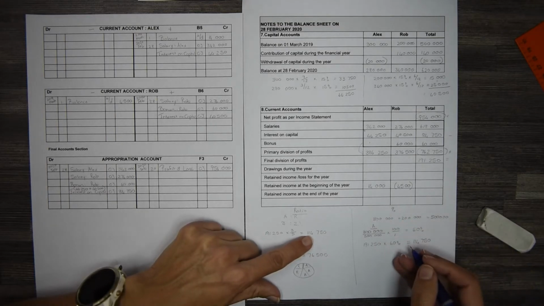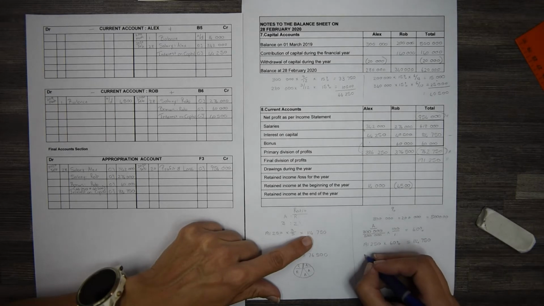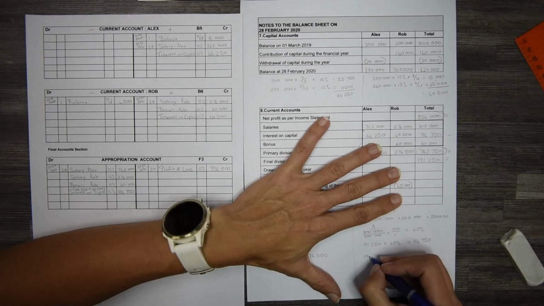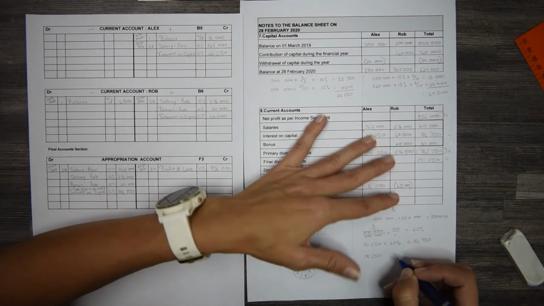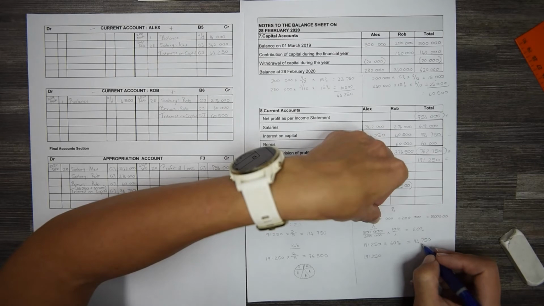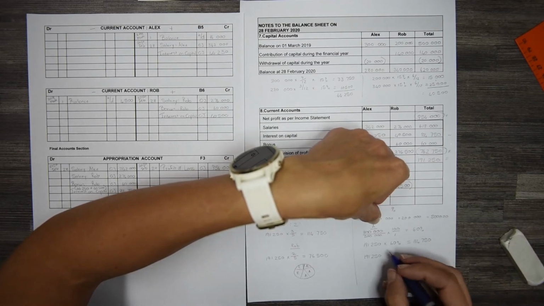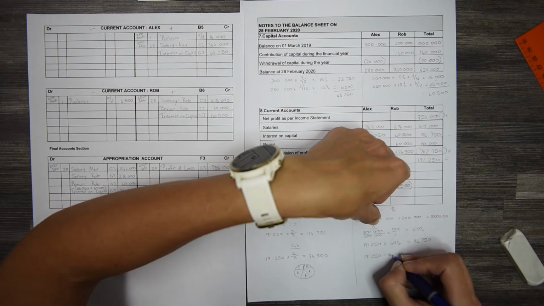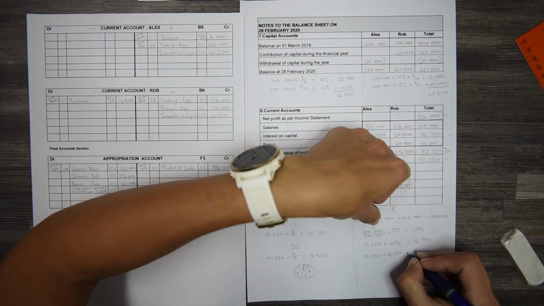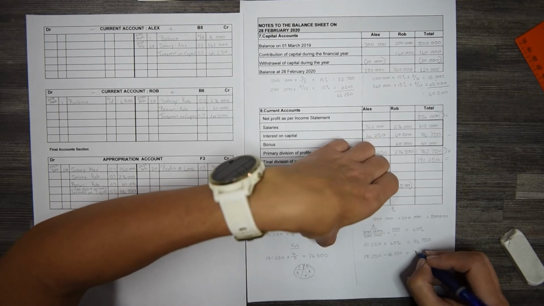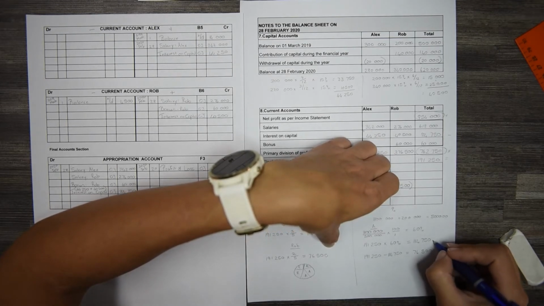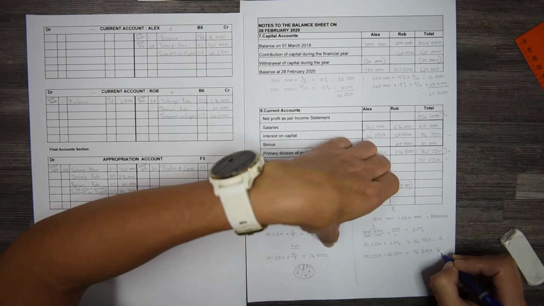I do the same for Rob, or I could even say, if I don't want to do that much of a calculation, my apologies, I can even say 191,250, because if Alex gets 60%, Rob will get 40%. Minus the part that Alex gets gives me Rob's amount of 76,500. So this is Alex and this is Rob.